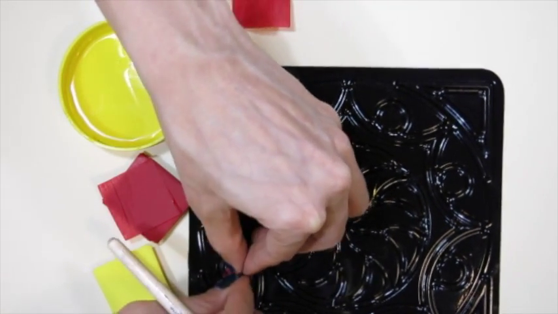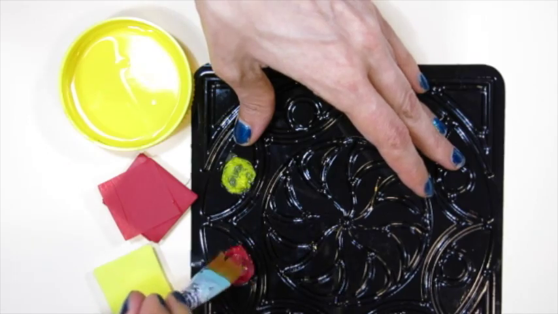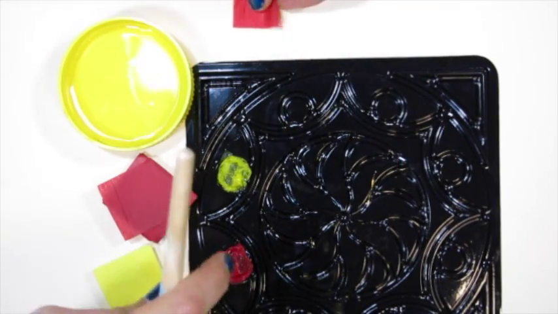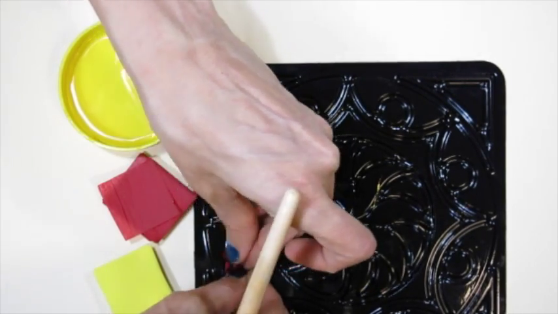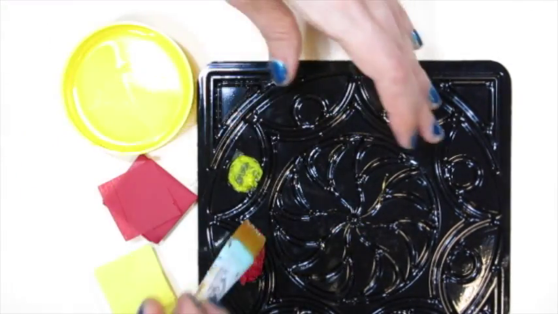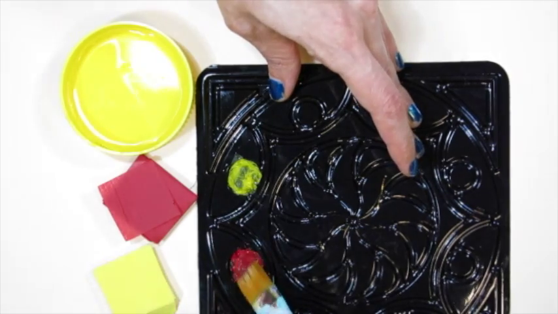My hands are gonna get sticky from the glue. It is art class, that is okay. I see I've got a little blank spot. It always helps to put a couple. That's what's going to really make the color stand out. So I'm just going to put a little bit of tissue paper there.